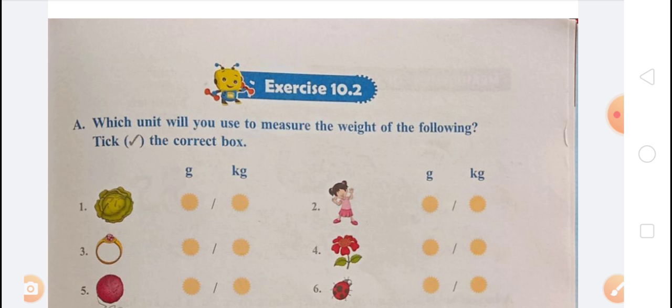Now you have to come to exercise 10.2. Let's solve it. Which unit will you use to measure the weight of the following? Tick the correct box. Here, given first is cauliflower, and you know that the cauliflower can be weighed in kg. So you have to take kg.